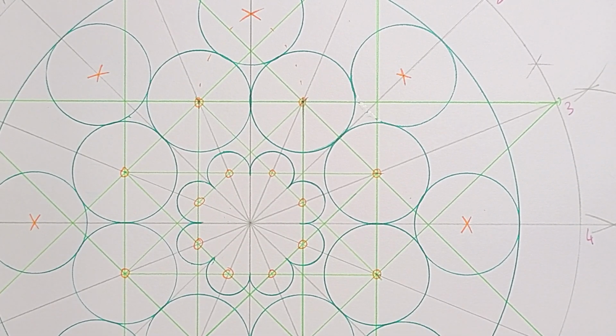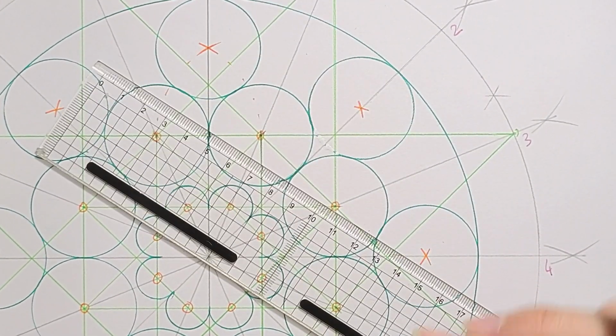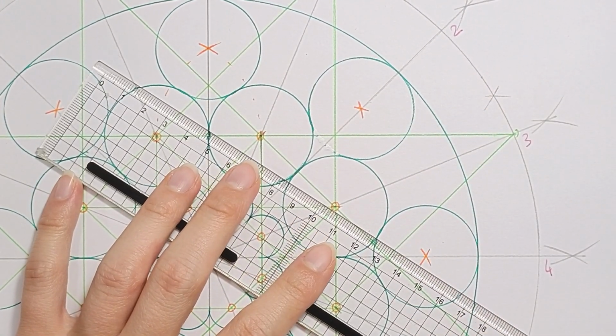Okay, so we're going to add in 2 lines, and it's just construction to find one specific intersection.